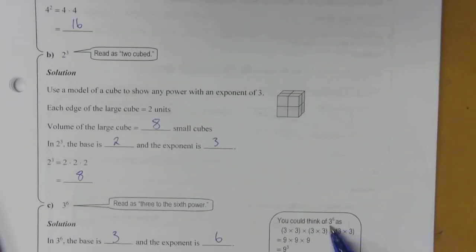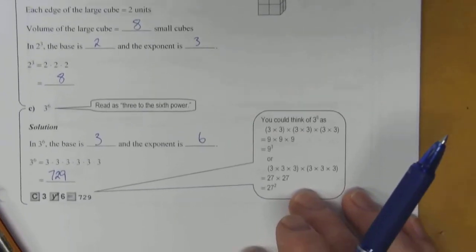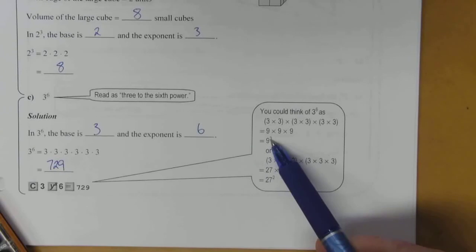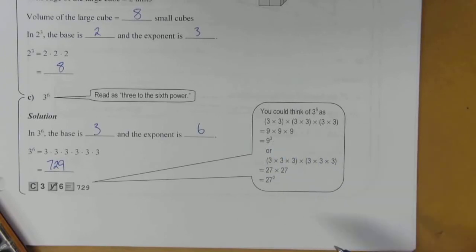Now, with this example, 3 to the 6th, you could think of it as 3 times 3 times 3 times 3 times 3 times 3. You can group them into pairs, which is fine. And if you do that, each pair, 3 times 3 is worth 9. So we've got 3 pairs, so we can do 3 9s. Well, this is still repeated multiplication. And if you've got 3 9s, then you could have a base of 9 and an exponent of 3. It has the same value.